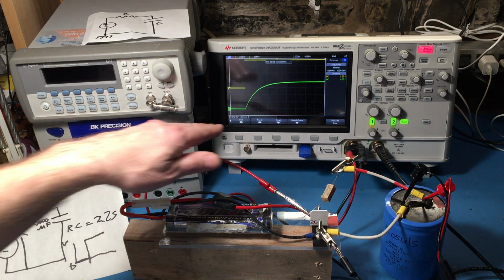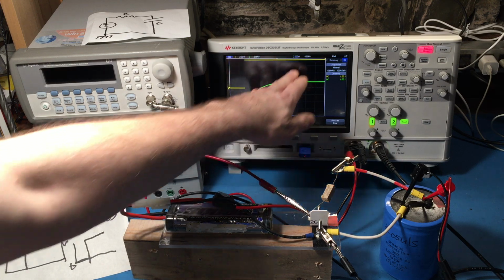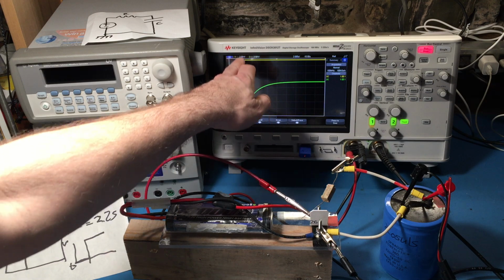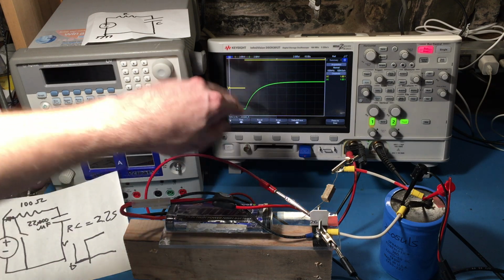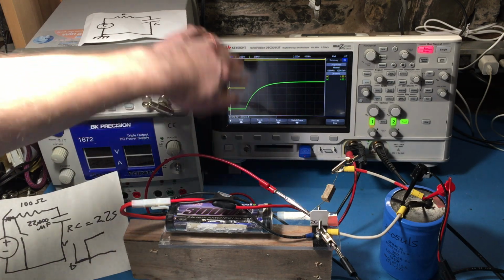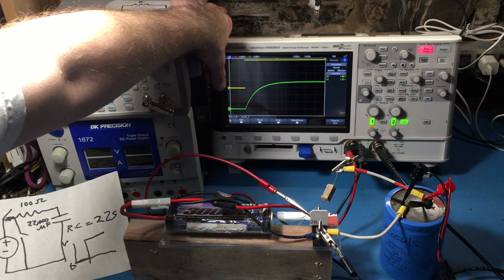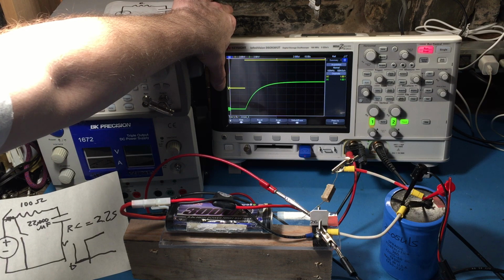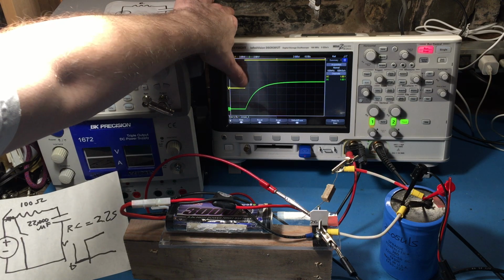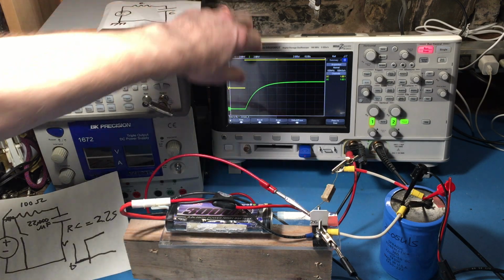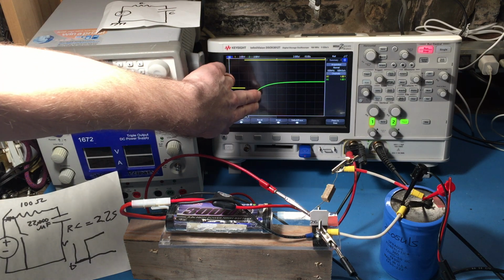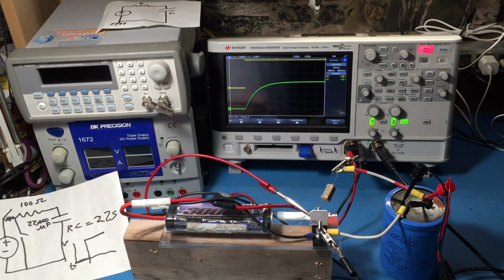Just to recap what we have here, we have 2 seconds per division on the horizontal axis, 2 volts per division on both vertical axes, and you can see they're offset. Channel 1, which is the stimulated step function, starts at 0, then steps up to 7.8. Channel 2 is the voltage across the capacitor, and you can see it charging, as we expect it to, from the transient analysis of the RC circuit.